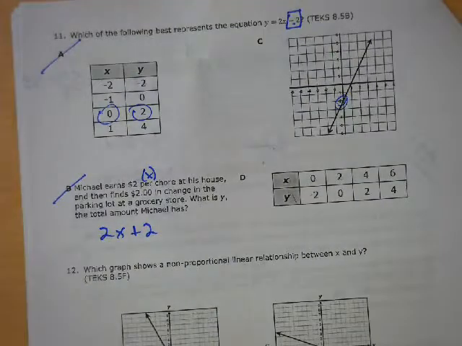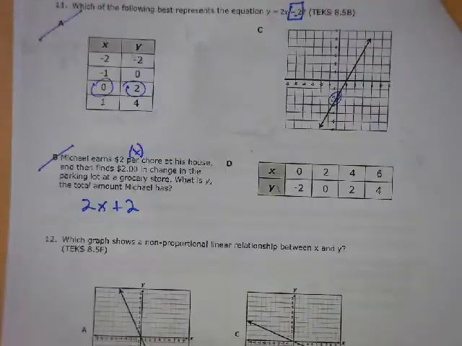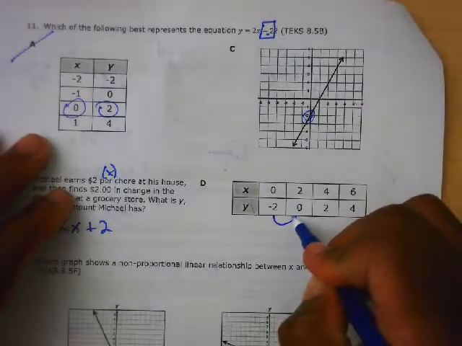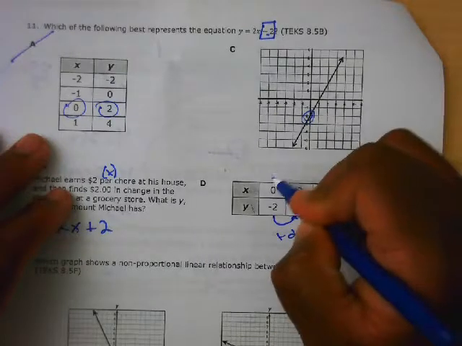So always check the y-intercept first, because you can eliminate at least one of your answers just based on the y-intercept. Now, since they both have the same y-intercept, I can find the slope. I can find the slope of the table real quick, right? From -2 to 0 is +2, and then from 0 to 2 is +2. And so 2 over 2 equals 1. So this slope is 1x. Not plus 1. This would be 1x minus 2. So that is not the right equation.